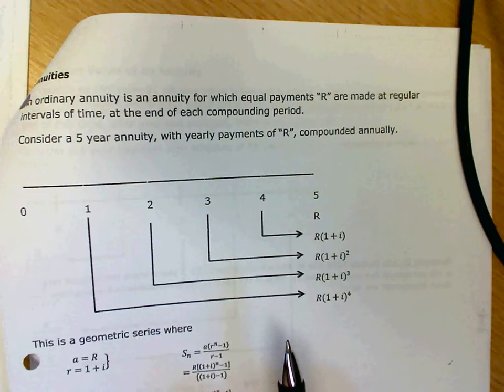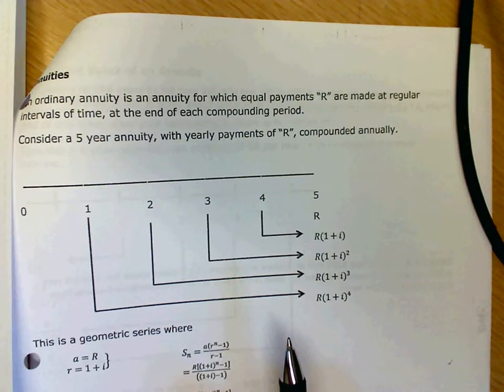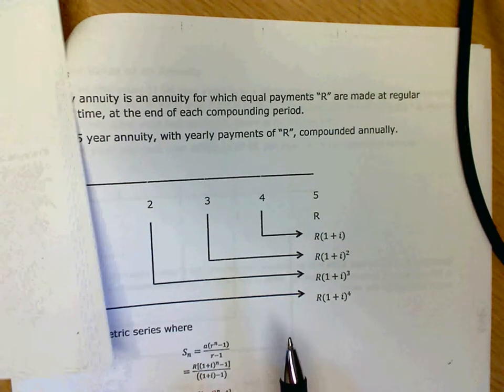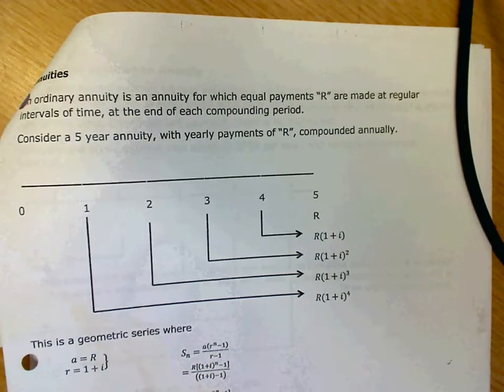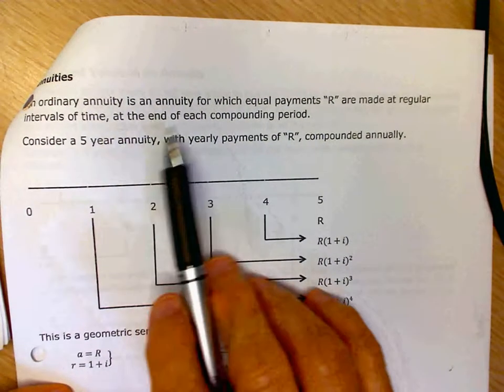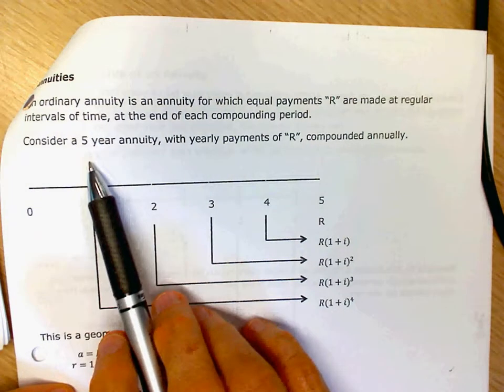Alrighty, today we're starting annuities. We're going to do both future amount as well as present value of an annuity. So far you've done simple interest and compounding interest. Now we're going to do compounding interest with a regular payment.